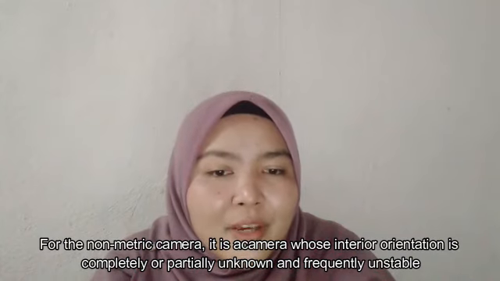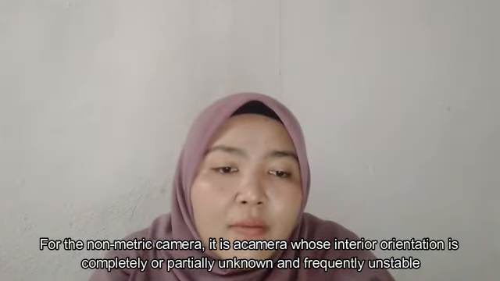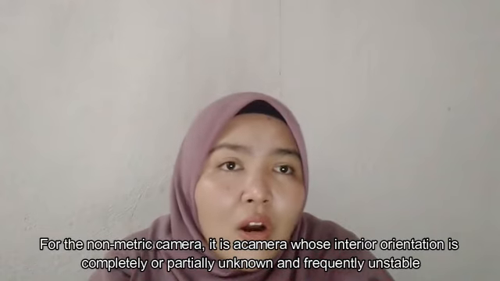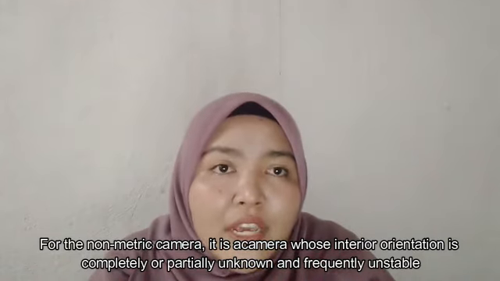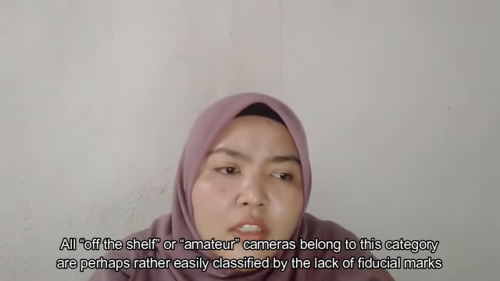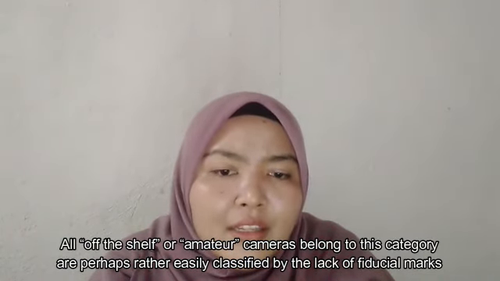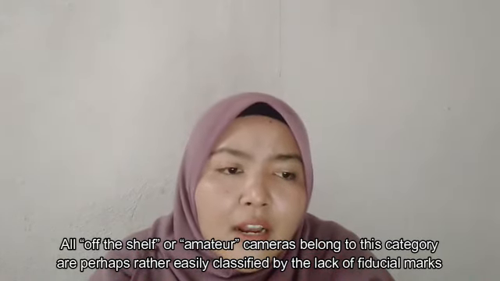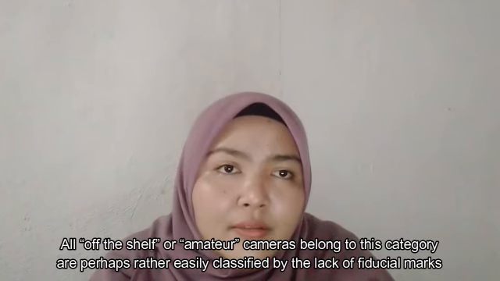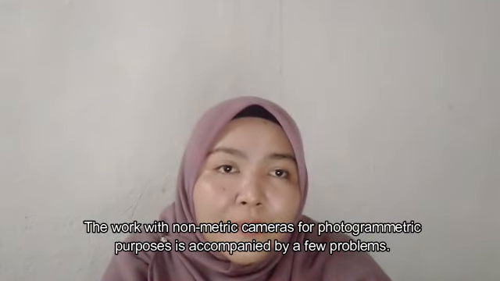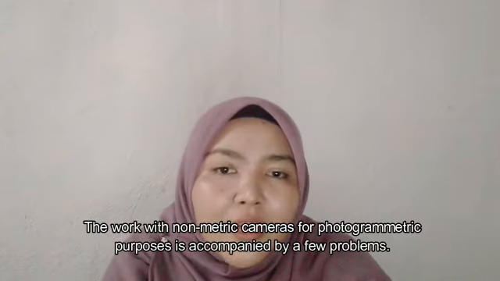For the non-metric camera, it is camera whose interior orientation is completely or partially unknown and frequently unstable. All of the cheap or amateur cameras belong to this category and are perhaps rather easily classified by the lack of fiducial marks. The work with non-metric cameras for photogrammetric purpose is accompanied by a few problems.